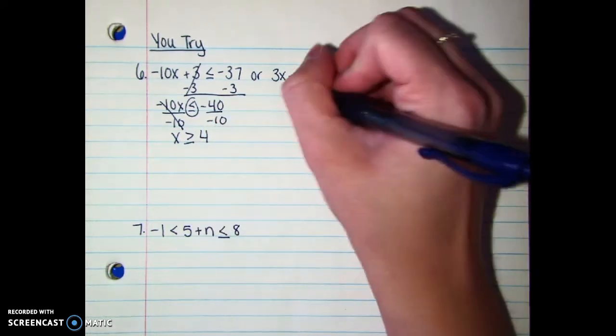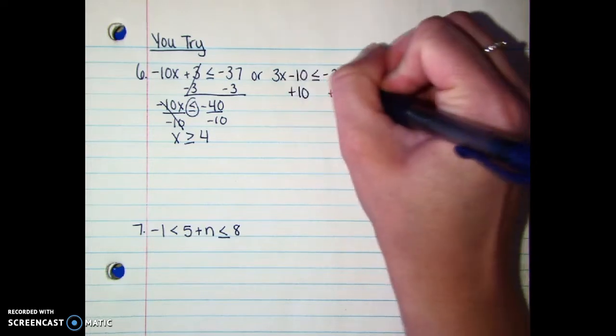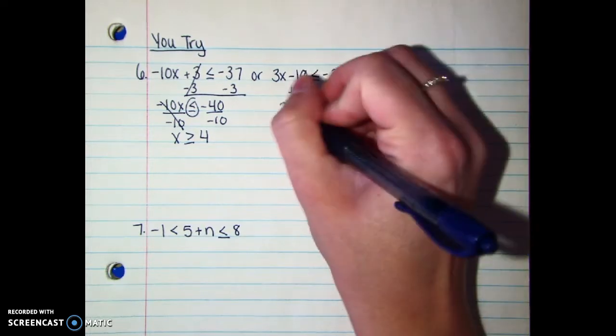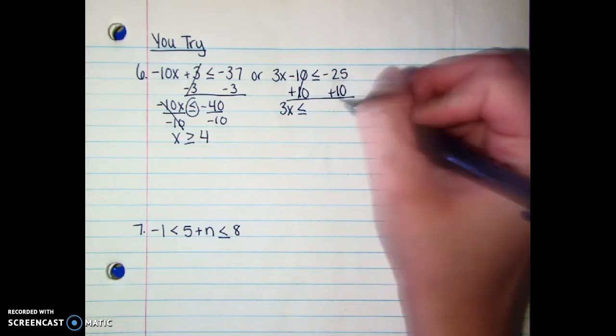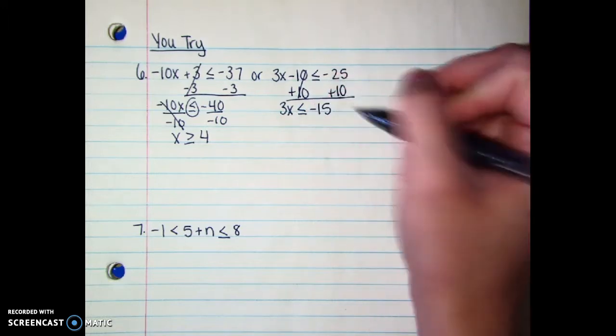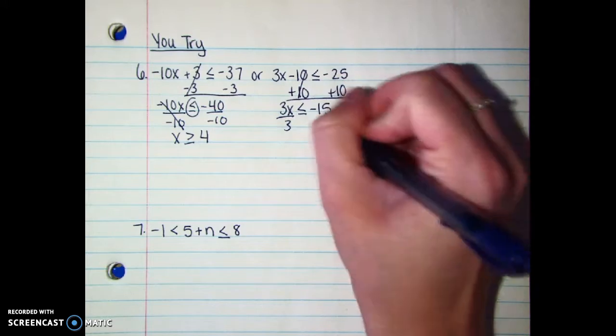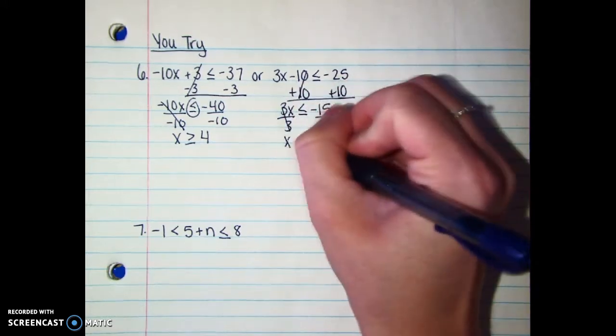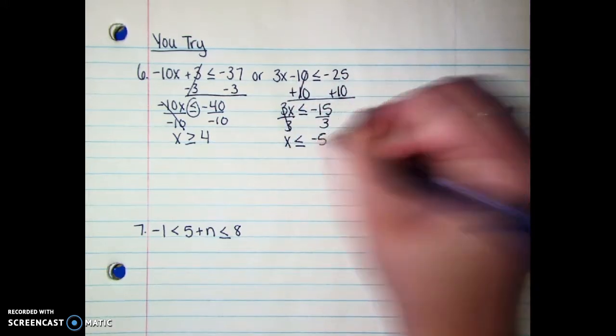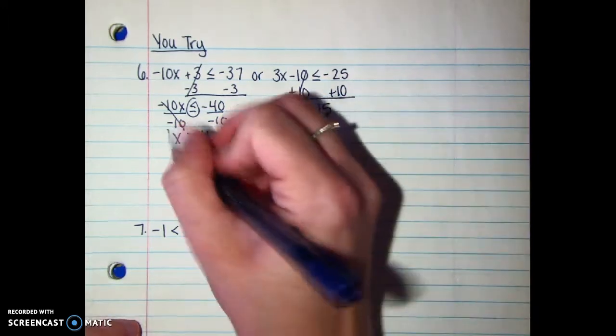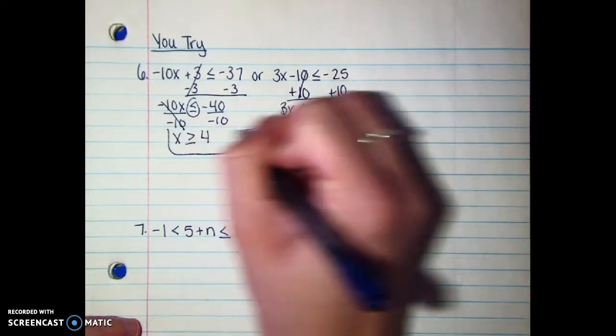Let's solve the other one. Add 10. 3x is less than or equal to negative 15. Divide by 3. X is less than or equal to negative 5. And write or between them, and let's circle our answer.